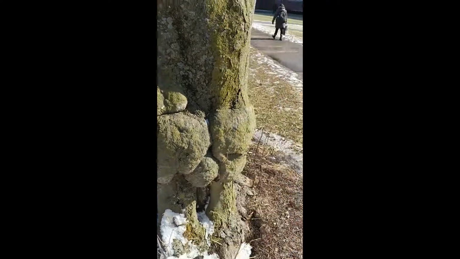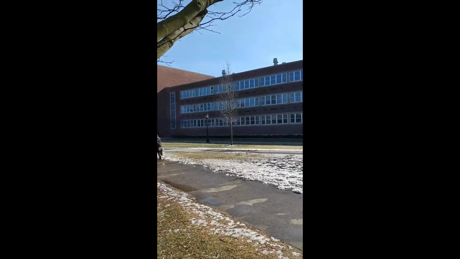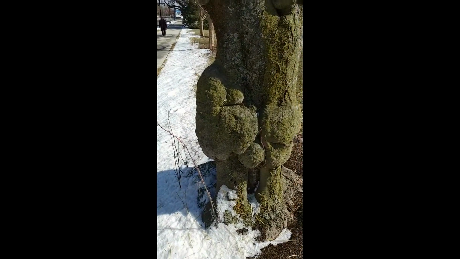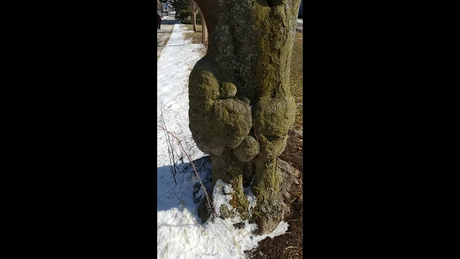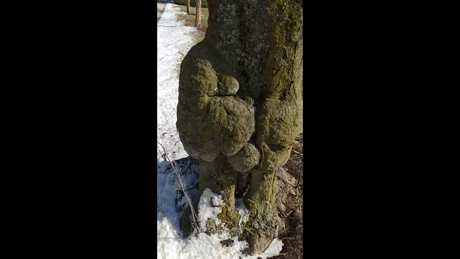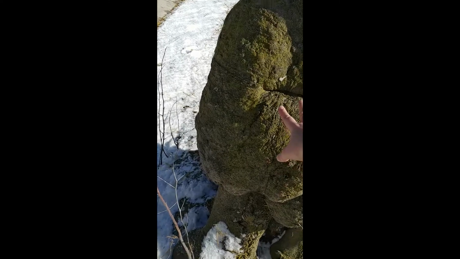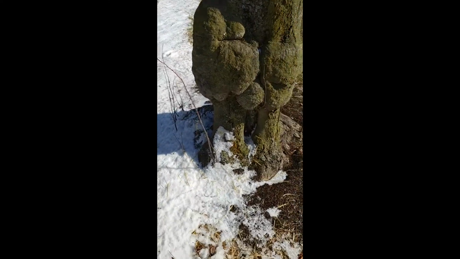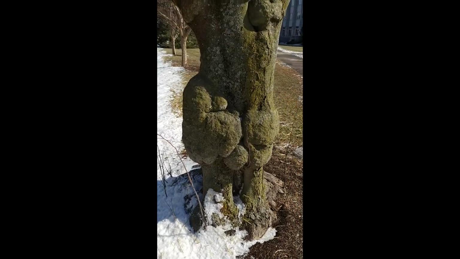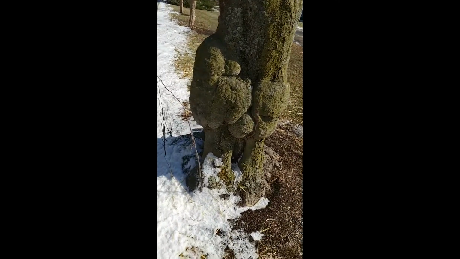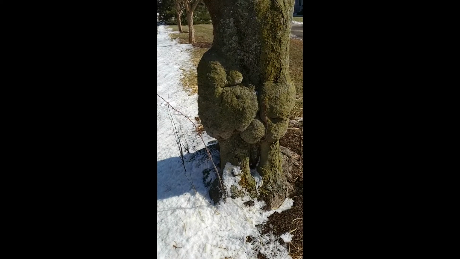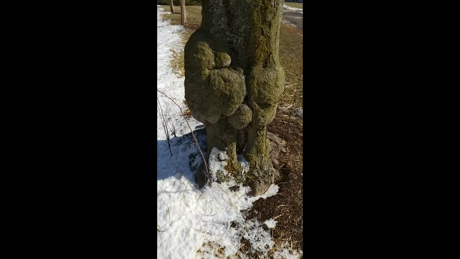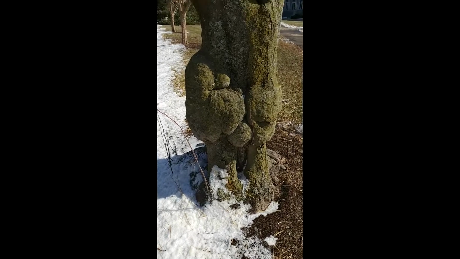Alright everyone, so now we are out here in front of the Lilly Hall of Life Sciences at Purdue University, and in front of me is a linden tree which has crown gall disease. So here we have the large tumor, as you can see, and at some point when it was very small, it became wounded, either by getting scraped by a mower, or maybe someone peeled its bark off. So this is for all you big and little kids out there.